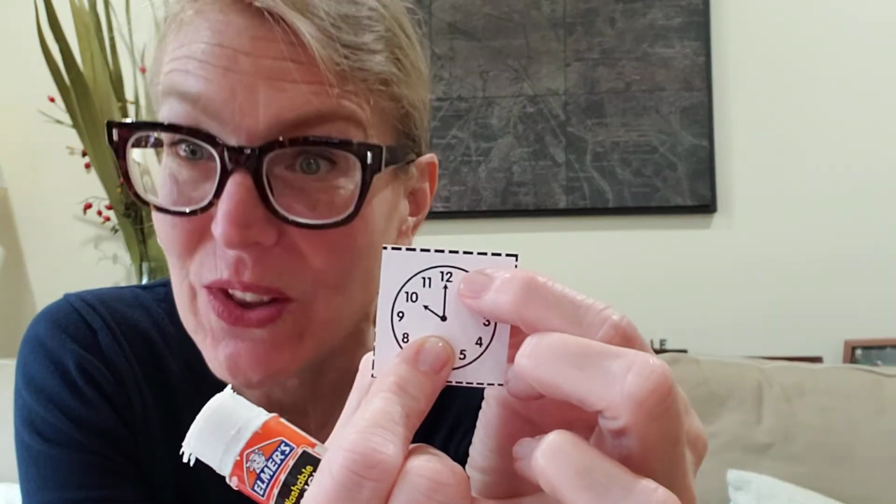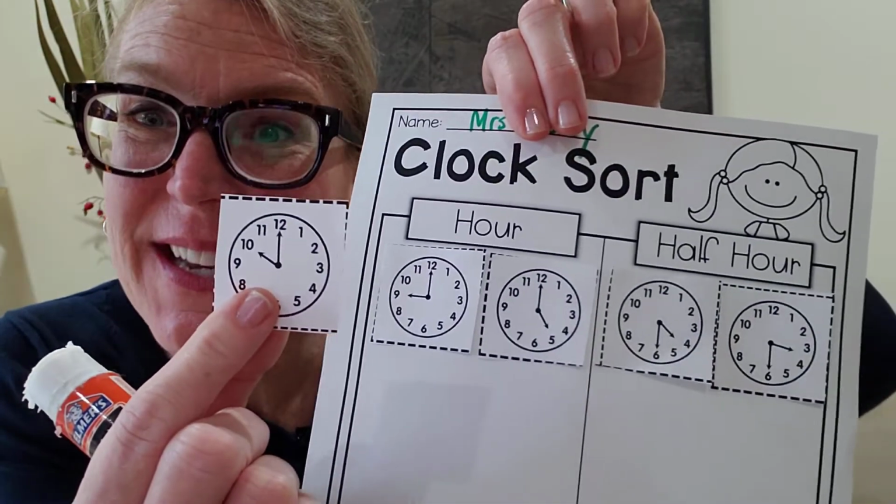Okay, how about this clock? This says, let's take a look. Where's our minute hand? Right away, it's up at the 12, so we know it's an o'clock, right? It's an hour. So let's see what time it is. It is 10 o'clock. And is this an hour or a half hour? It's an hour. Good job. So we're going to put that 10 o'clock on our hour side.